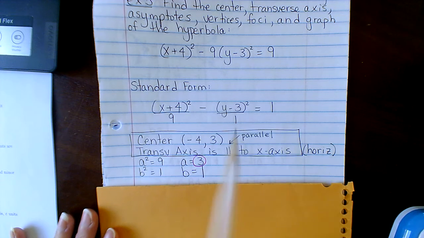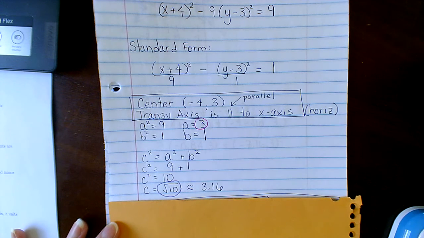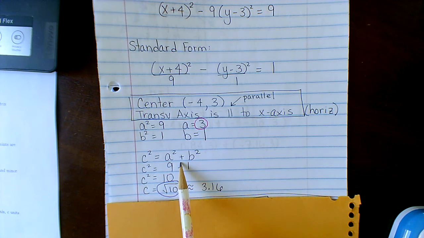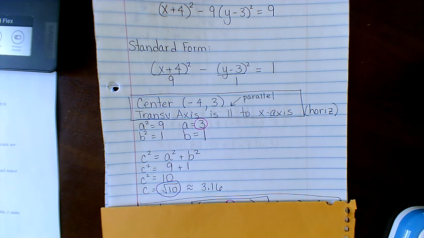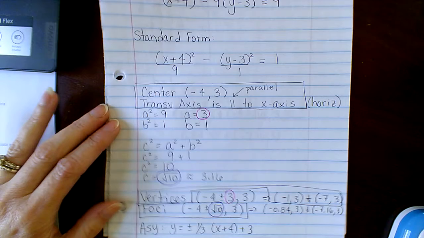I have a squared is 9, b squared is 1. So the relationship between a, b, and c is here. Don't get that confused with the ellipse formula. So I get that c is square root of 10, or about 3.16. The reason I wrote that as a decimal is because I know I'm going to have to graph it, so I'm going to put those in decimal form when I graph it.